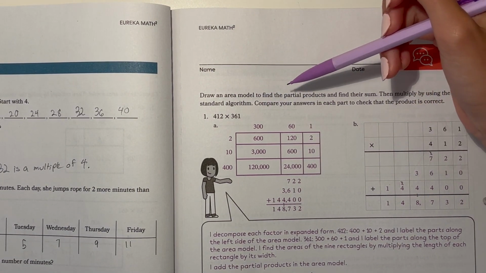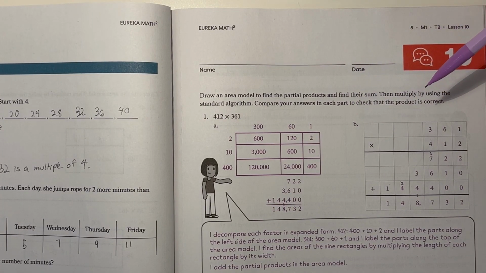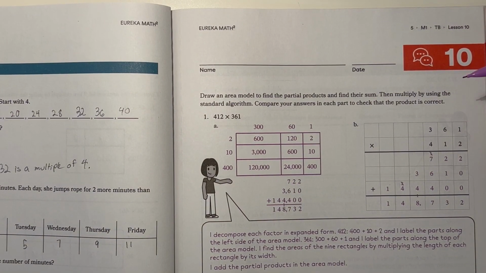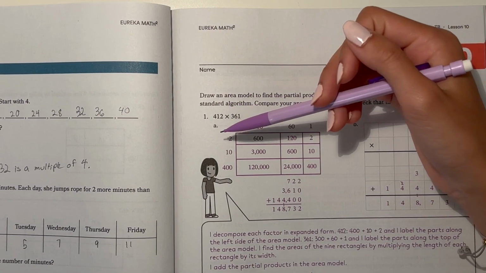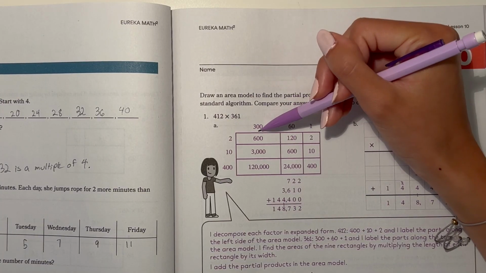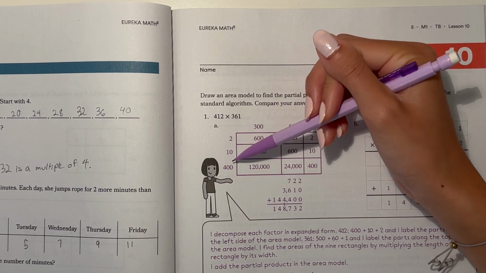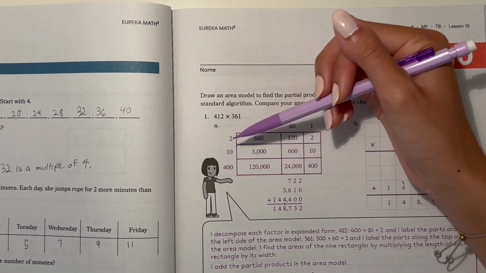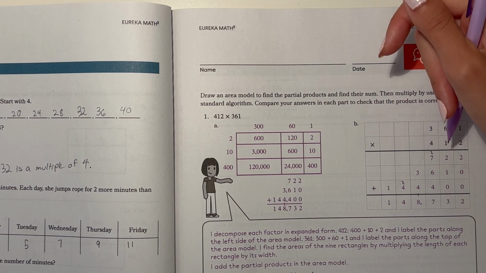Draw an area model to find the partial products and find their sum. Then multiply by using the standard algorithm. Complete your answers in each part to check that the product is correct. Compare your answers. Okay, so number 1, we have 412 times 361. So 361 times 412.